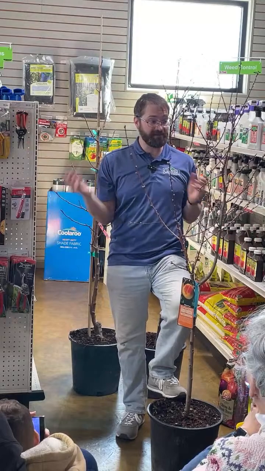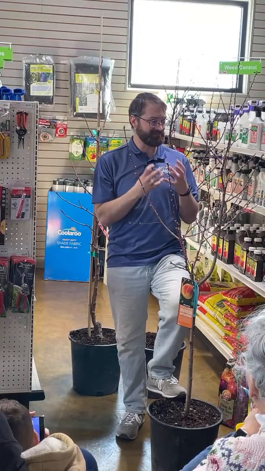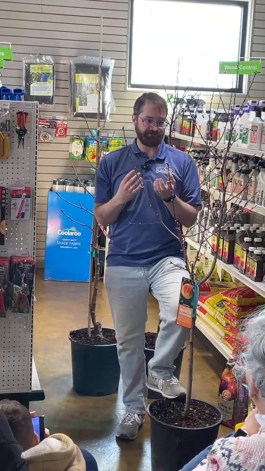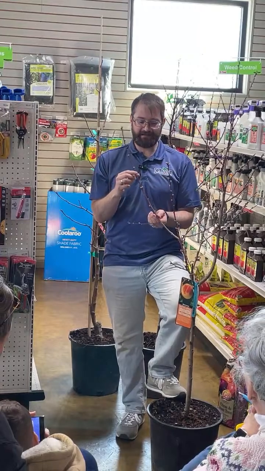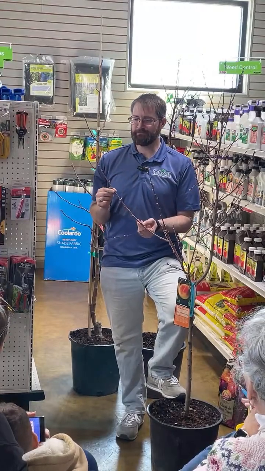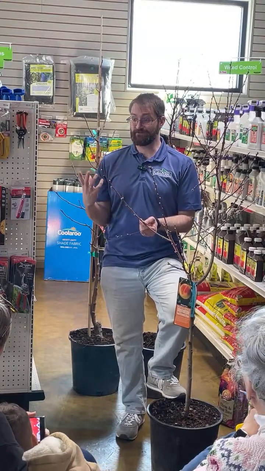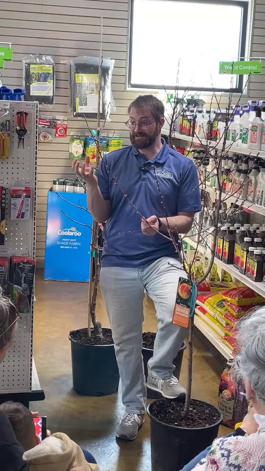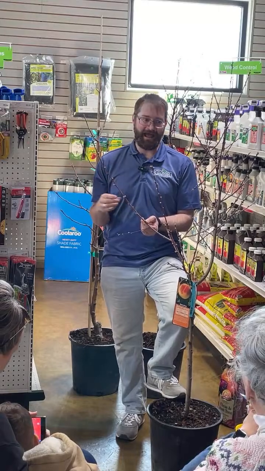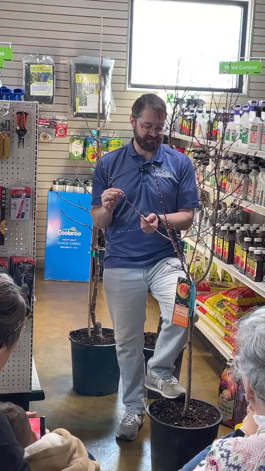It's going to help get you bigger fruit so you actually have something to bite into instead of mostly pit. Okay, and then also it's not going to put as much stress on your plant because it's not producing as many fruit. Therefore, it should hopefully be sweeter and more appetizing because the tree isn't overworking.